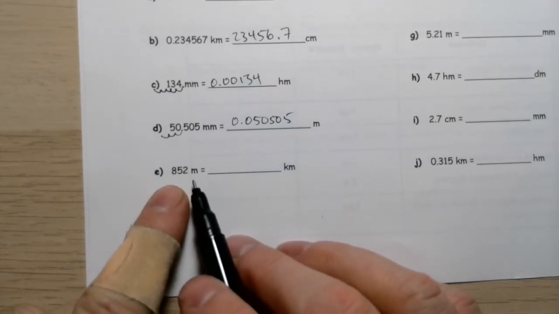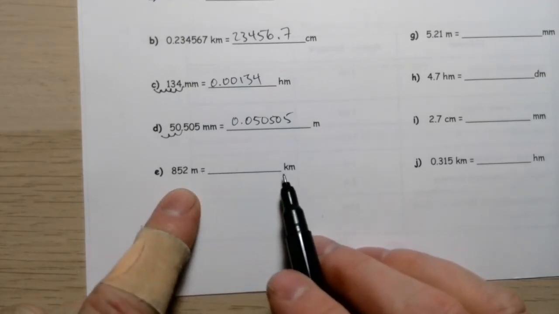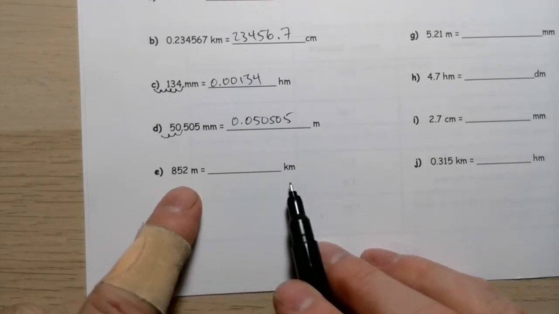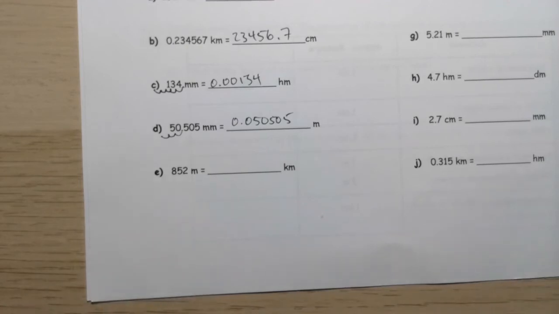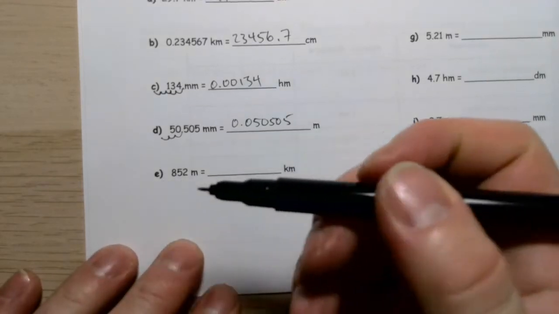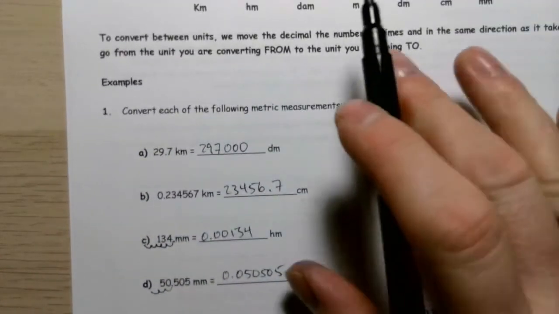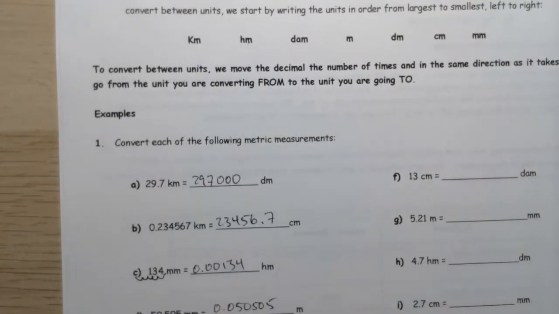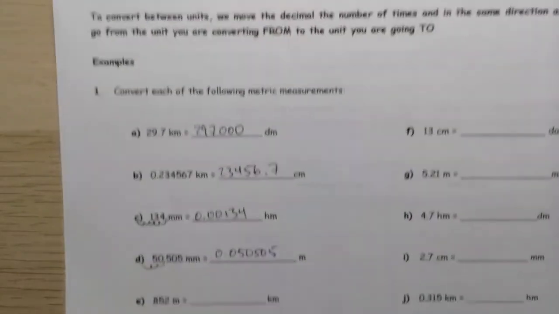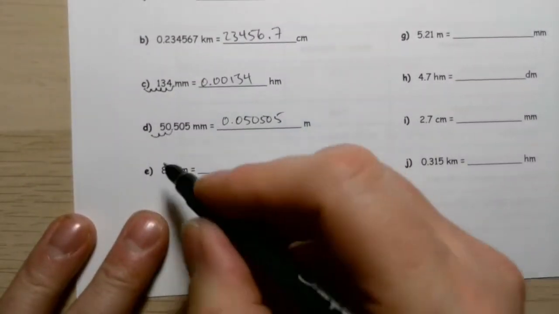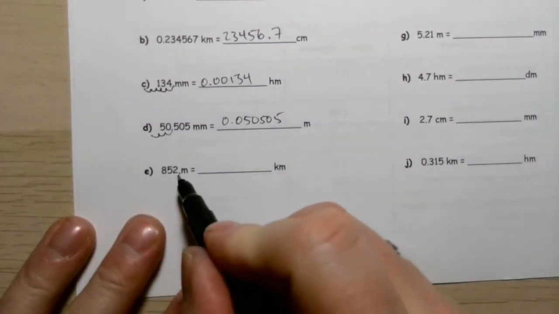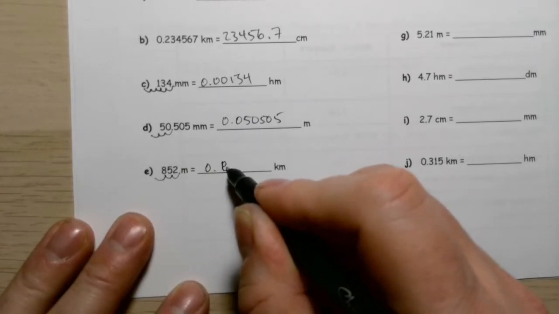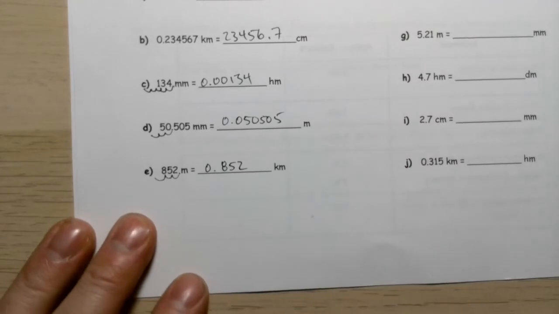Next, 852 meters to kilometers. So I'm going from small unit to large unit. Again, my number's going to get smaller. The decimal's going to move to the left. To go from meters to kilometers, that's 1, 2, 3 steps along that line. So 3 to the left, that's what I'm going to do. I don't see the decimal, which means it's at the end of the number. So 1, 2, 3. My answer here is going to be 0.852 kilometers.